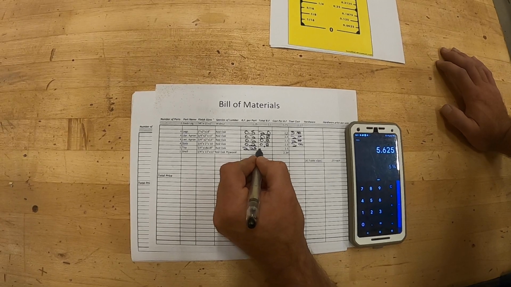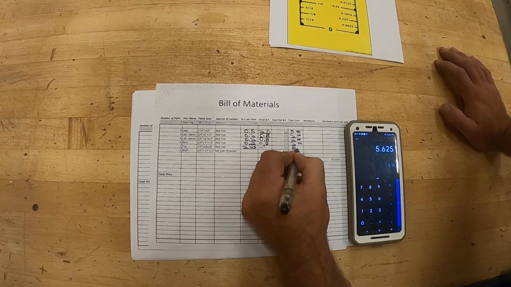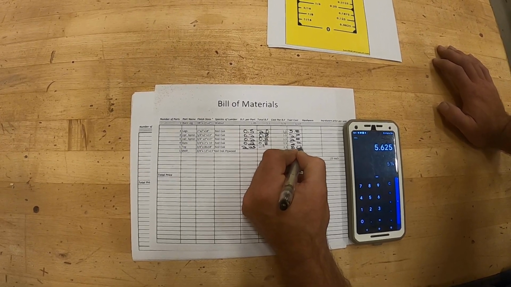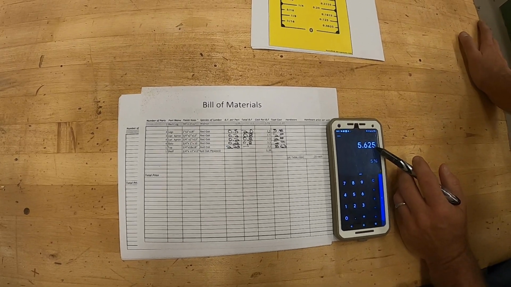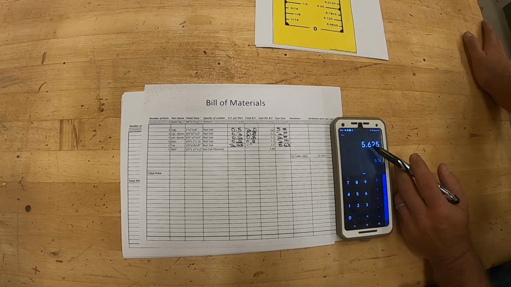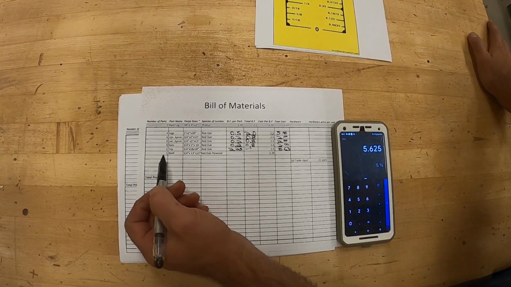My total number of parts is the same because I only have 1. $5.63. Because I can't have a quarter of a penny here. Okay? So it's going to be $5.63, or sorry, half a penny.